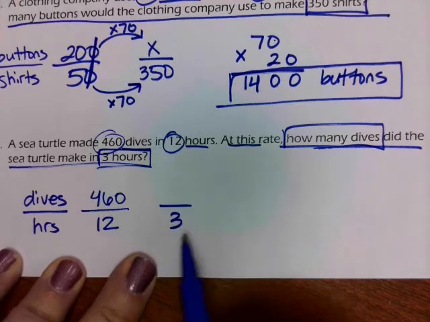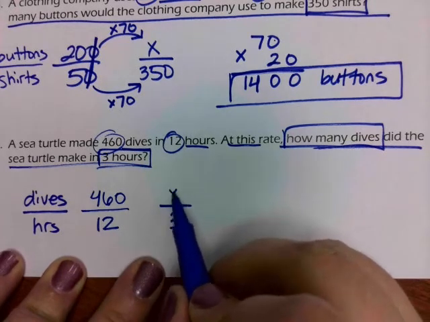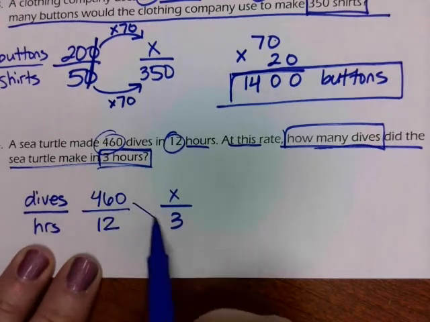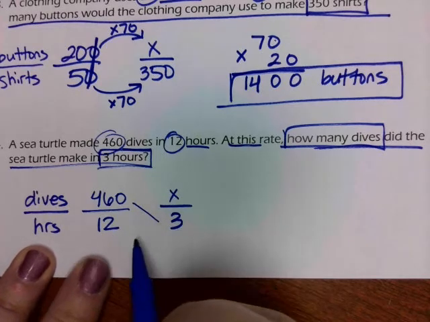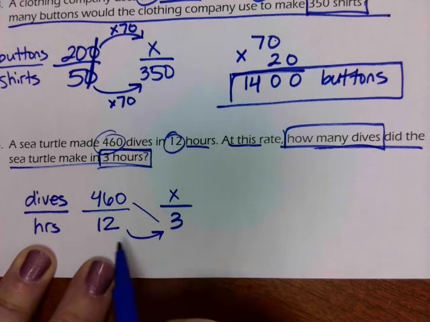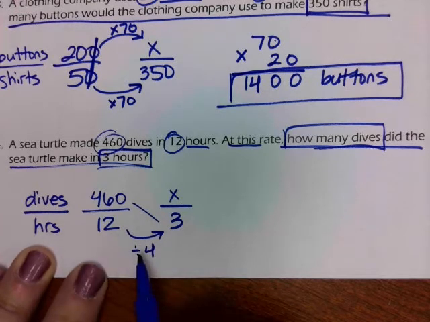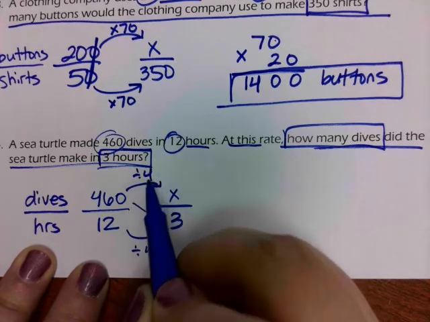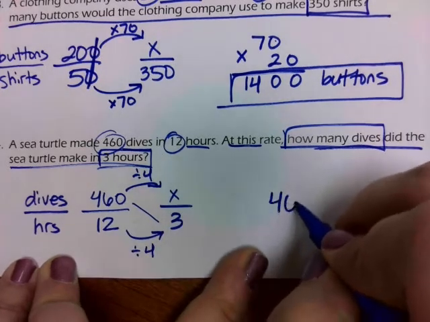So I'm actually going to put it here at the bottom. Okay, because 3 represented hours. I'm going to solve for x. One thing I could do is cross multiply those two, 460 times 3, and then divide by 12. But actually the way I'm going to solve it is I can see that I can get here by dividing by 4. 12 divided by 4 is 3. So I'm going to do the same thing here. 460 divided by 4, and that will get me my answer.